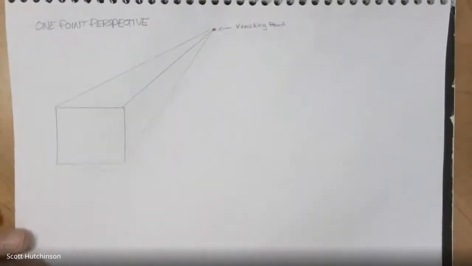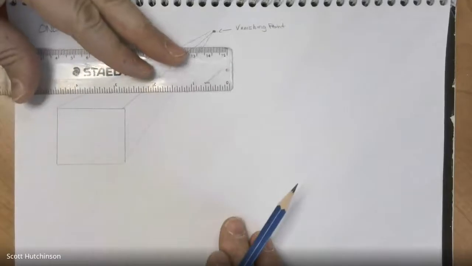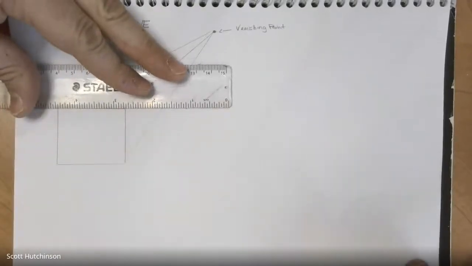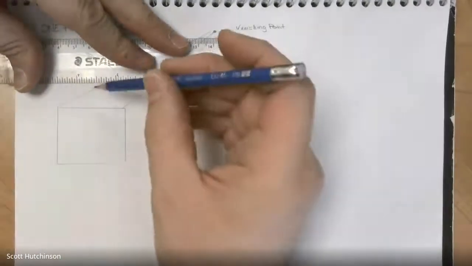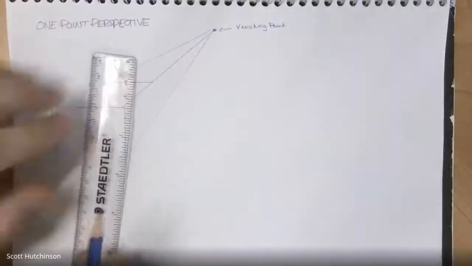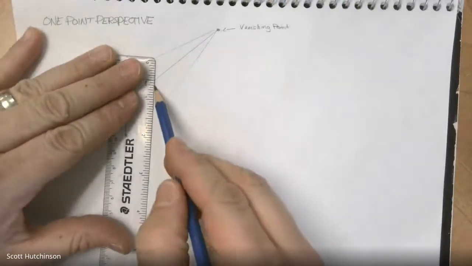What we now need to determine is where this cube ends. These lines are going to follow the lines of the original square shape. So this is going to be a perfectly horizontal line right here. And then this vertical line is going to be perfectly vertical and match up right there.